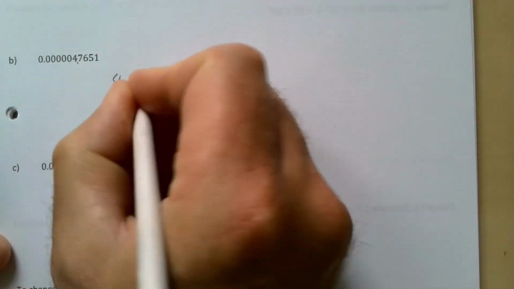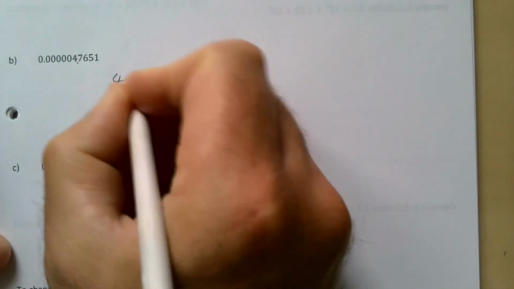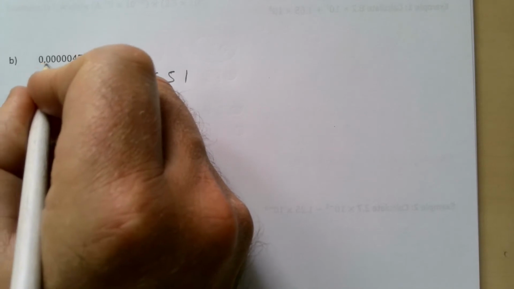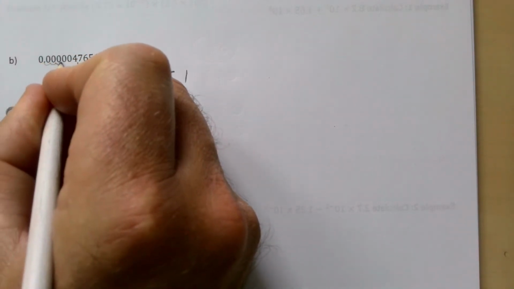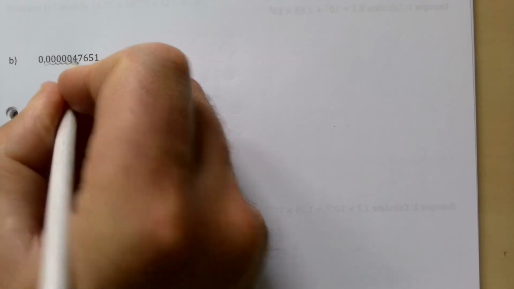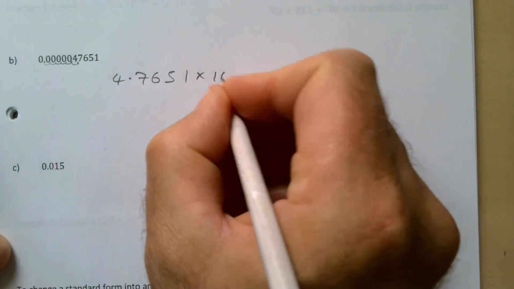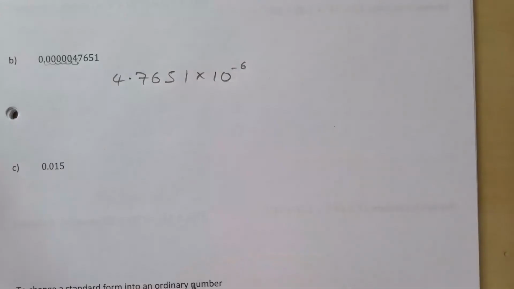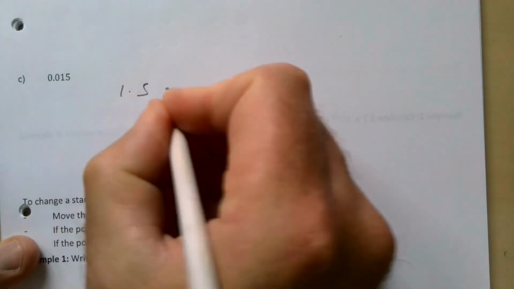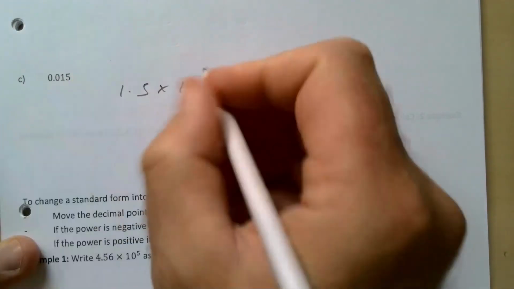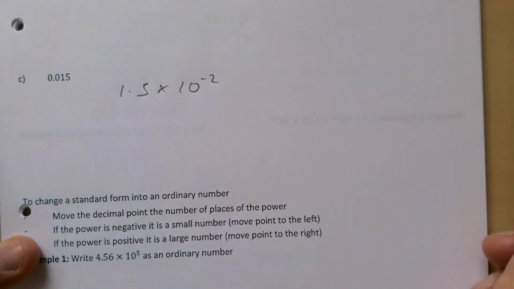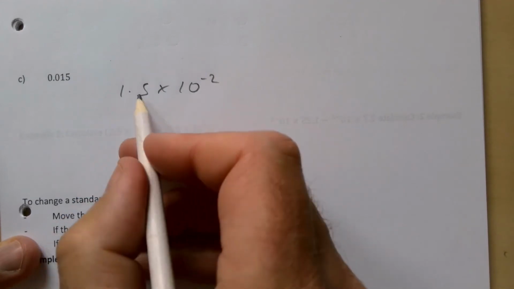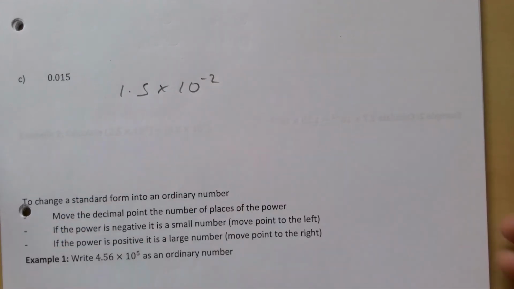Now here we have 4.765. 1, and we're moving up 1, 2, 3, 4, 5, 6. So that's times 10 to the minus 6. And then 0.015 is going to be then 1.5 times 10 to the power of minus 2. Some people forget to put the times 10, so 1.5 to the power minus 2 is a totally different number, and you can't work it out that way.